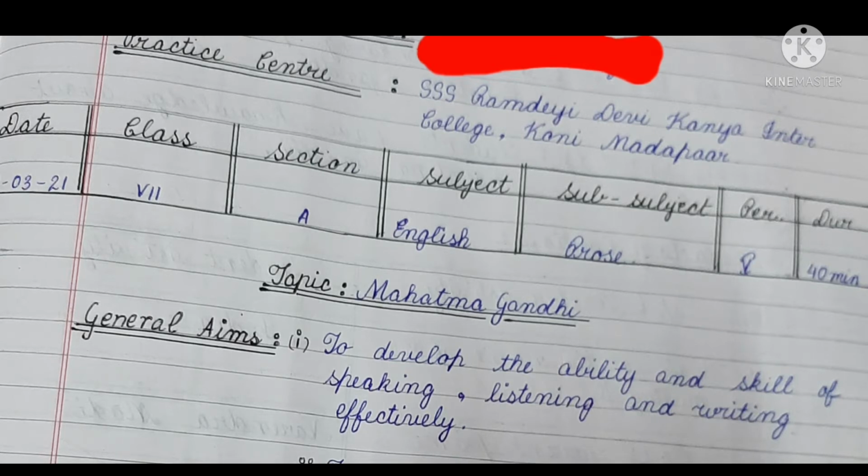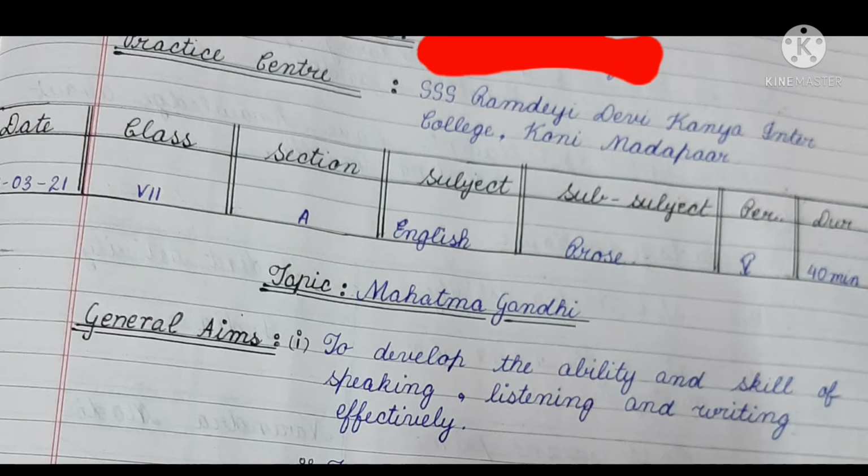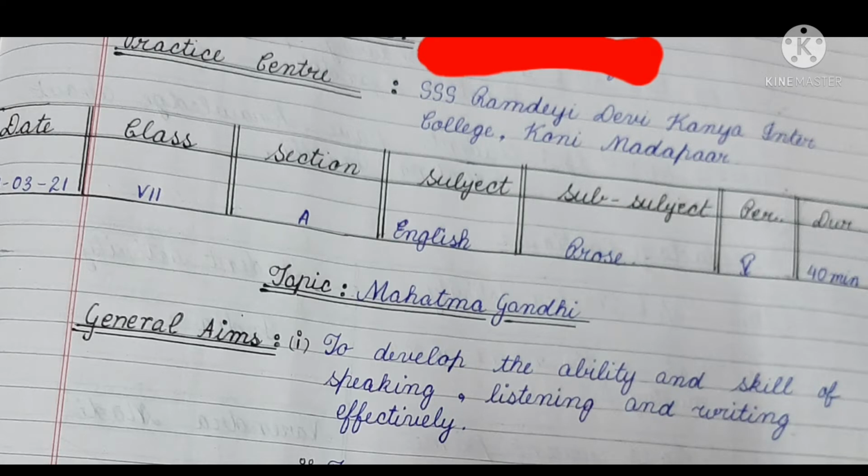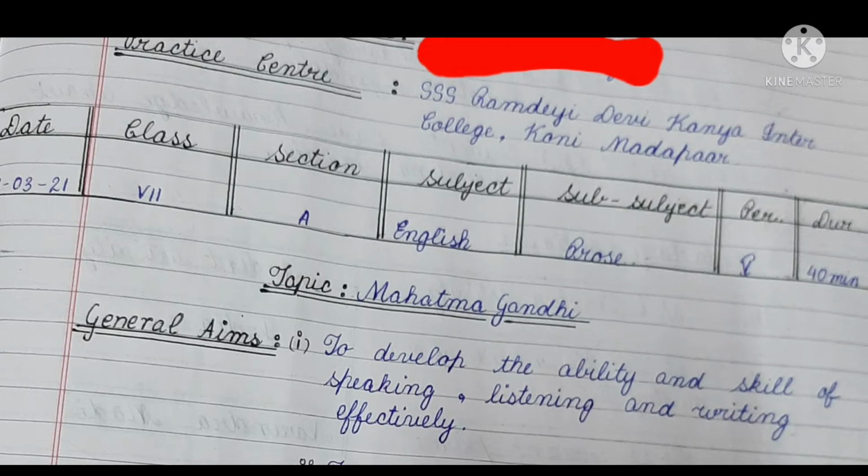Under sub-subject, this is a very important element and it comes only in English and Hindi. In any other subject, it won't come. Here you will write prose, poetry or grammar, accordingly.